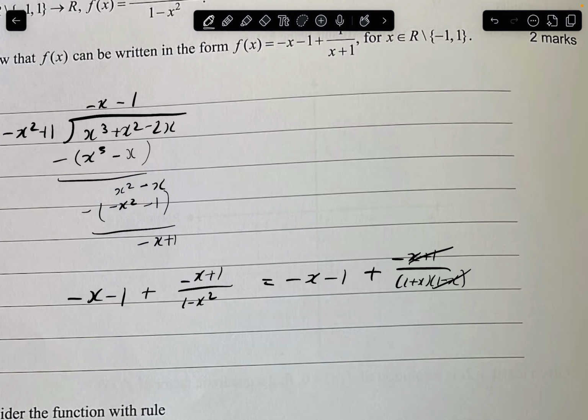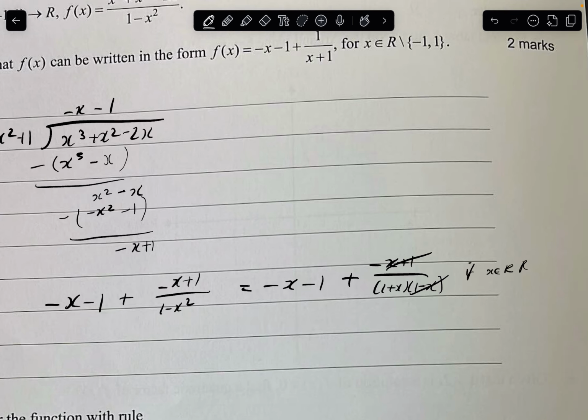And that cancels. We don't need to say the domain restriction. So that's negative x minus 1 plus 1 over x plus 1.